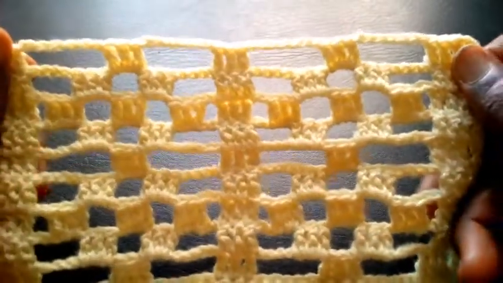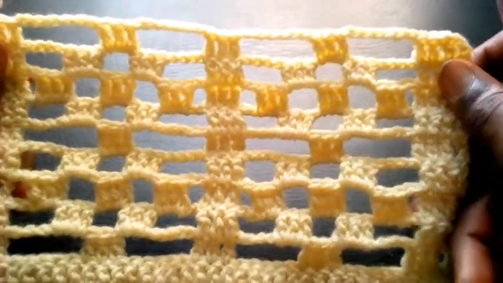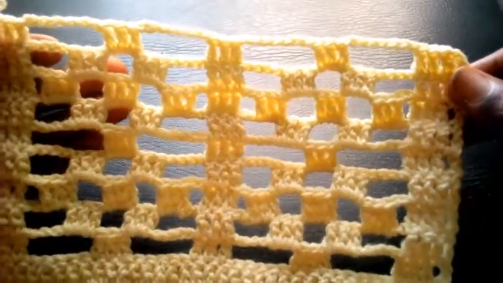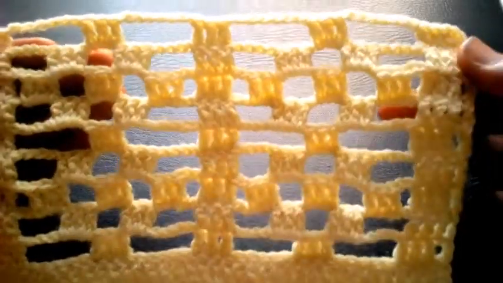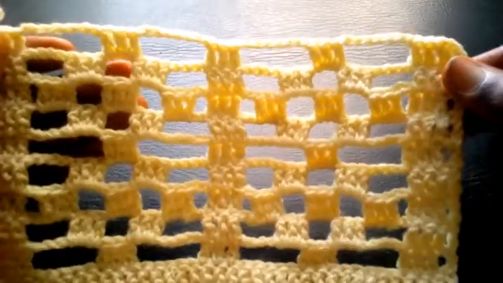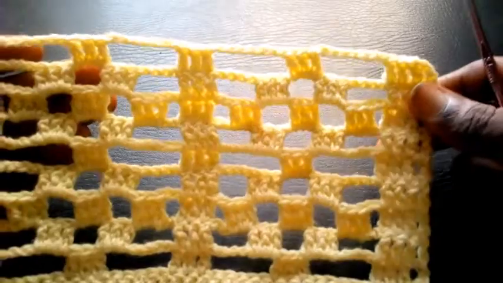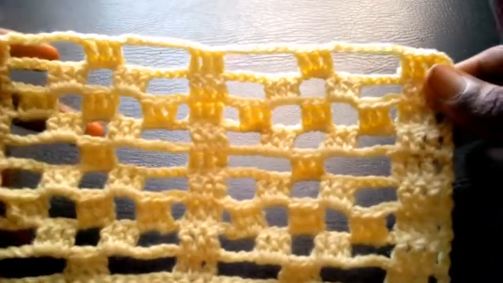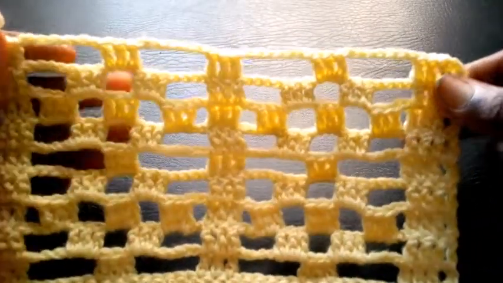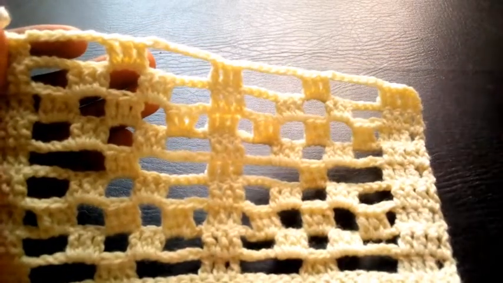So far so good. I've come to the conclusion of this tutorial. Can you see the pattern? So beautiful and very simple. All you need to do is to watch this video to the end and practice on your own.